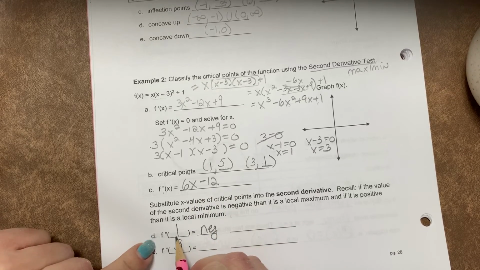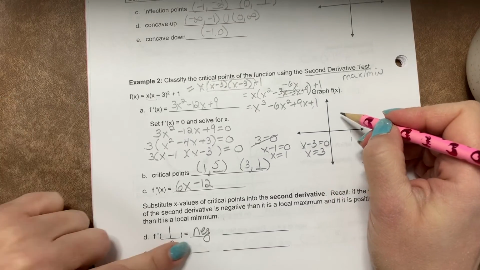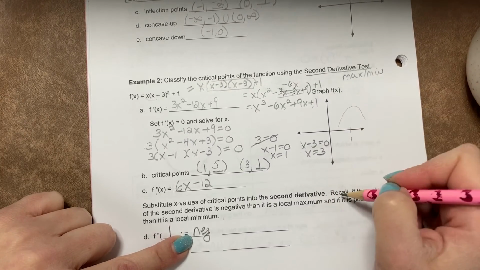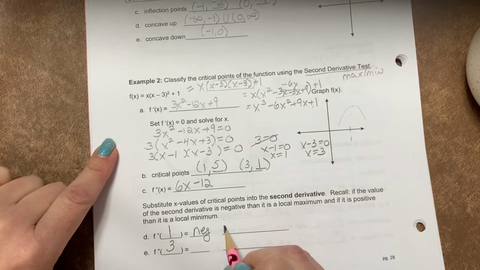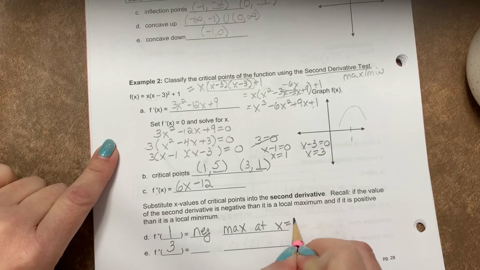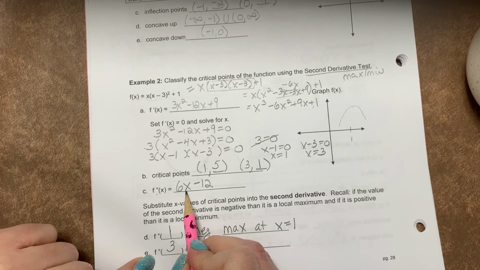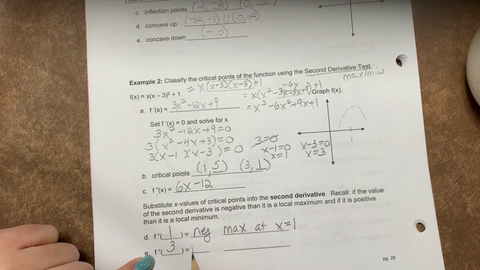So that means at 1, if I picture the graph, here's 1, my curve is concave down, meaning there's a maximum at x equals 1. So then at 3, when I substitute that in, we get 18 minus 12, that's positive.